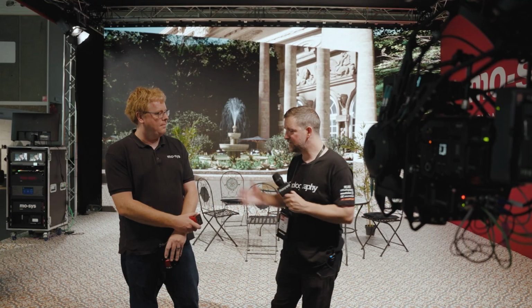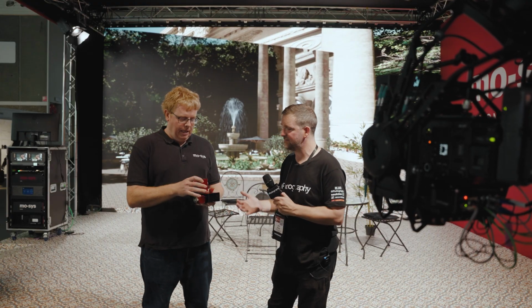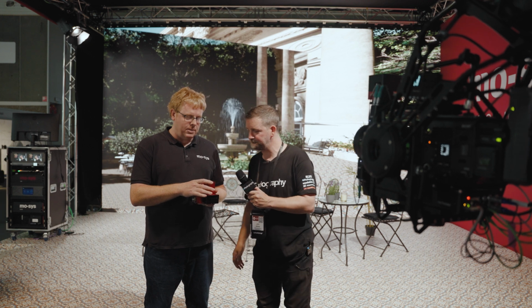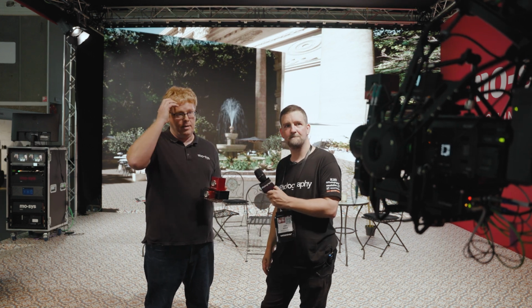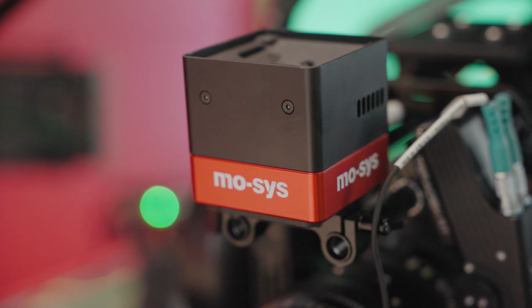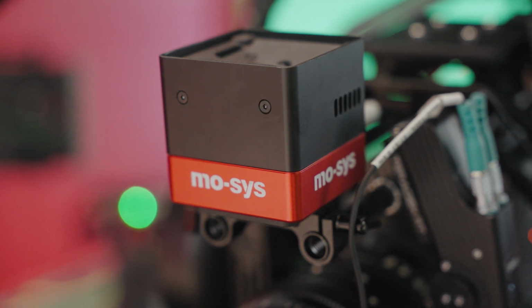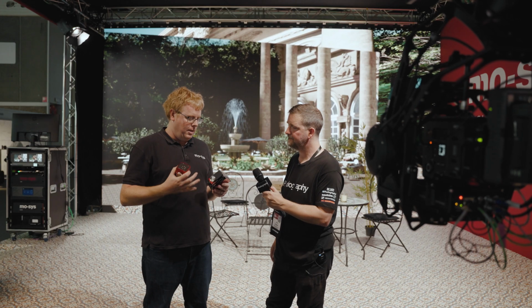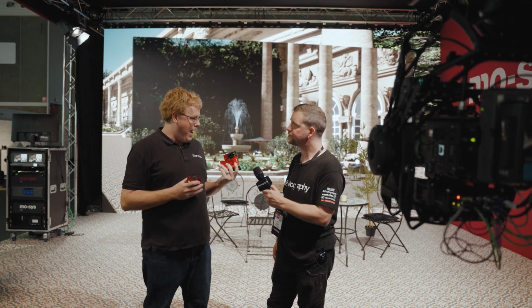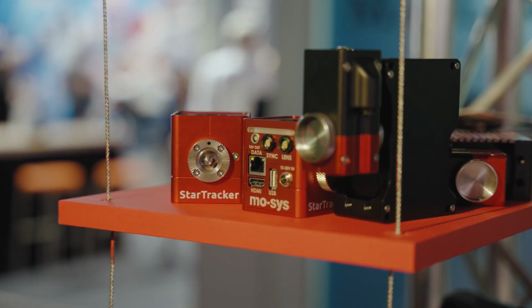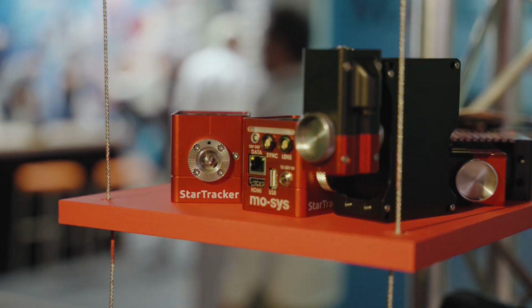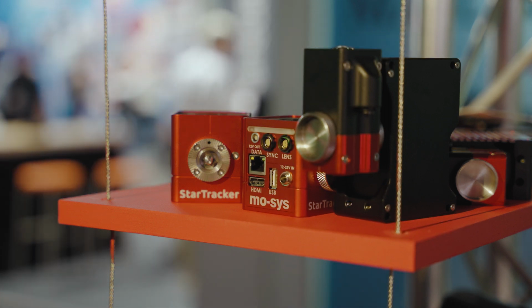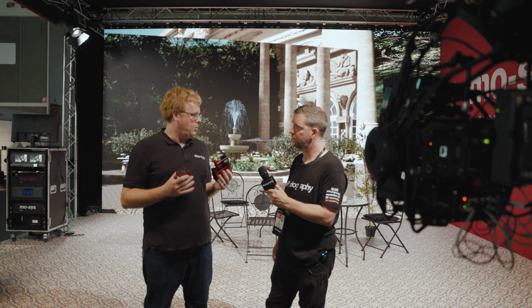Great. So, James, I see you have a couple of boxes in your hand this time. Tell me about these. Well, on the camera we've just been looking at, we have the current generation of the Star Tracker. These are the new ones, the new kids on the block. We call this the Star Tracker Max. It's coming very soon, end of this month. We're taking orders at IBC.